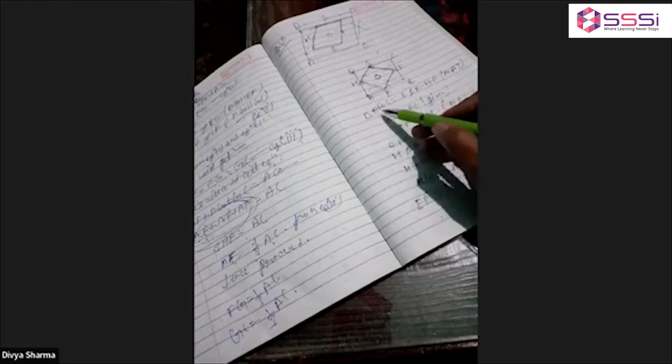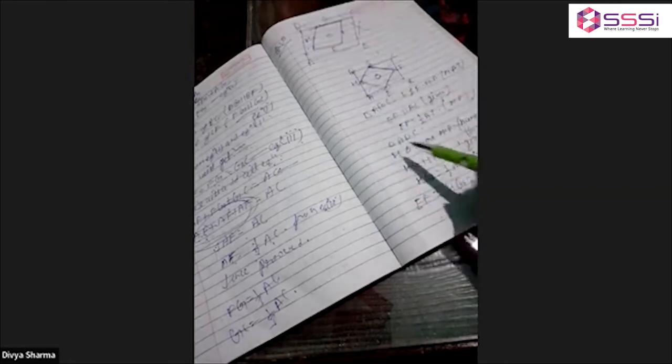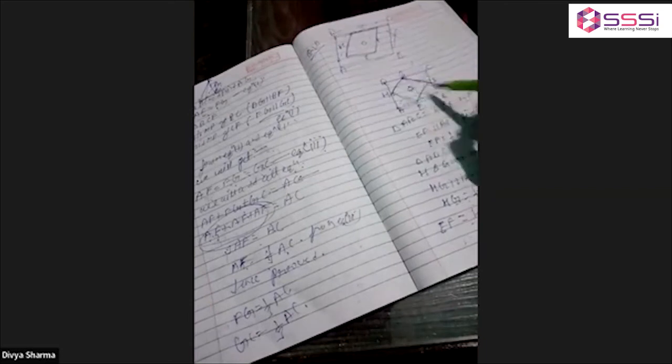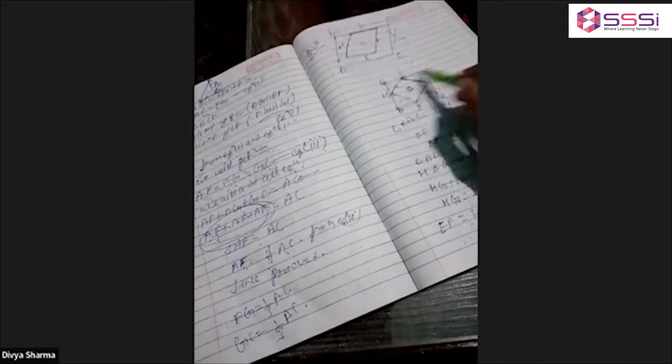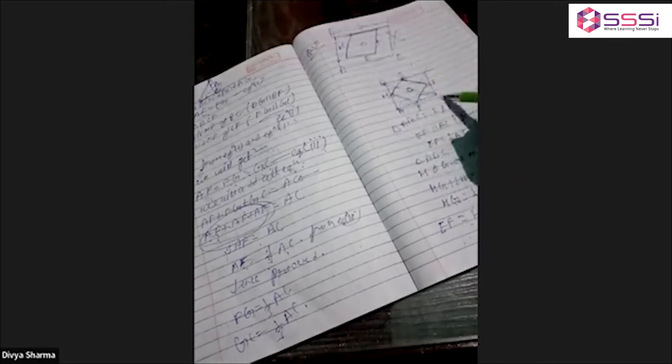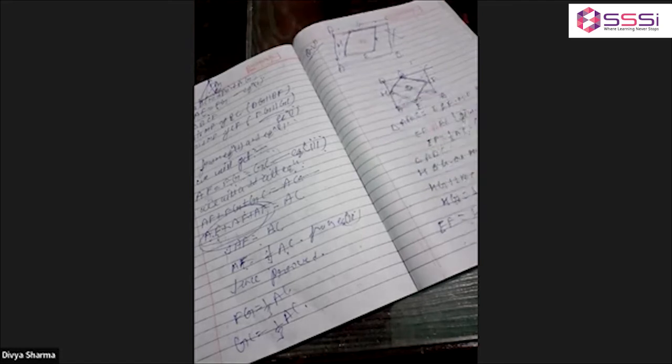Got it? Yes, ma'am. Similarly, we have proved triangle ABC and triangle ADC. Now we will take two more triangles. A third triangle we can take is BCD. In this triangle we will prove the midpoints, and after that we will take another triangle.